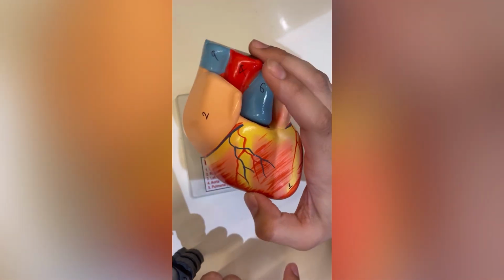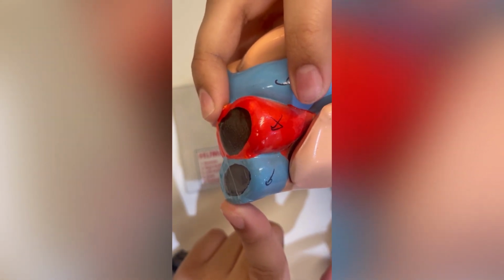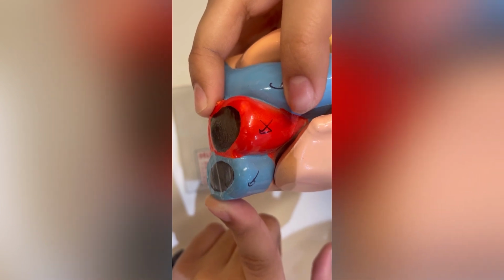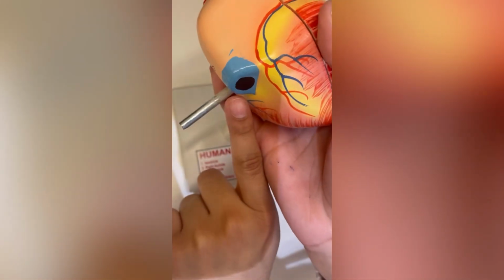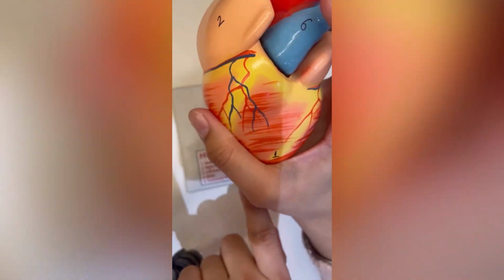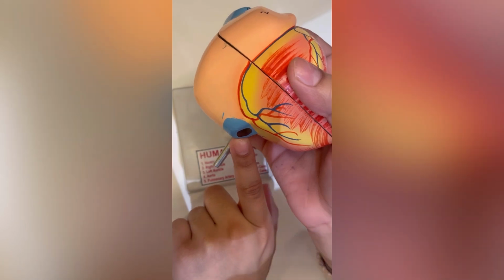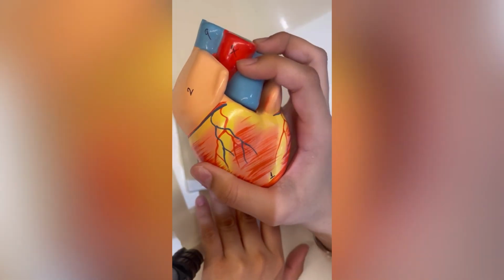Then talking about the vena cavas, this is the superior vena cava, which collects the deoxygenated blood from the organs that lie above the heart. For example, brain. Then this is the inferior vena cava, which basically lies below the heart, which collects the deoxygenated blood from the organs that lie below the heart. For example, kidneys.